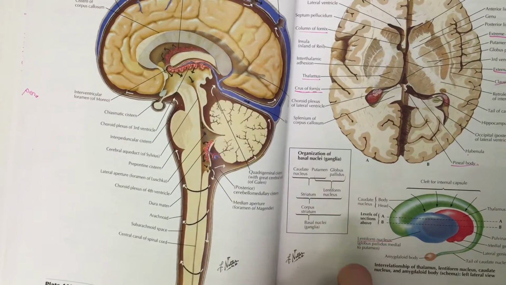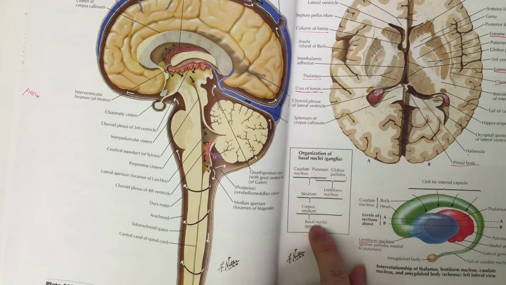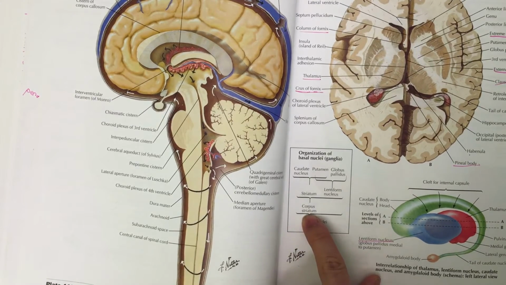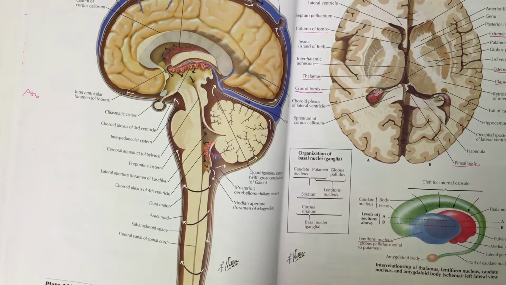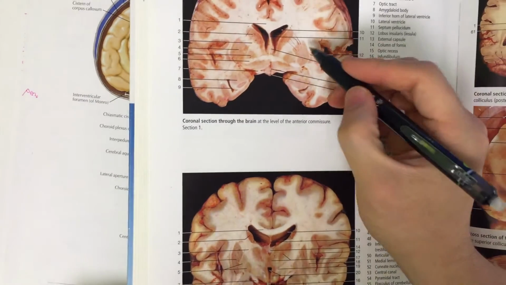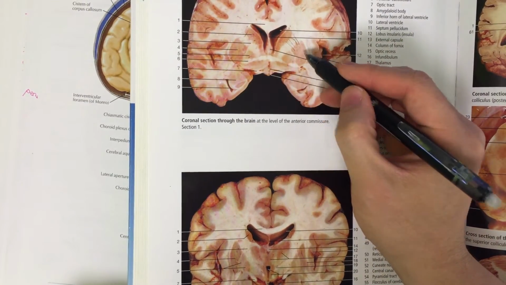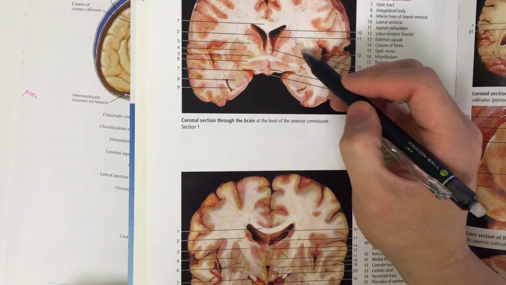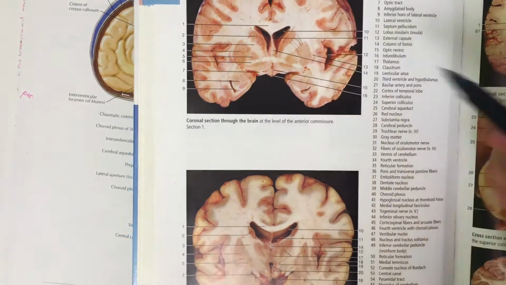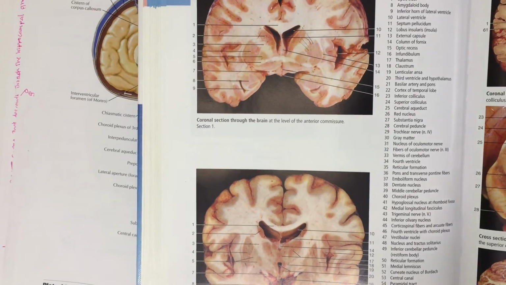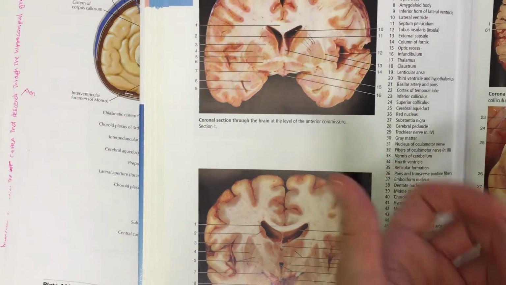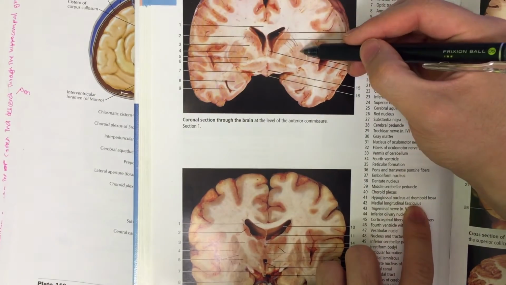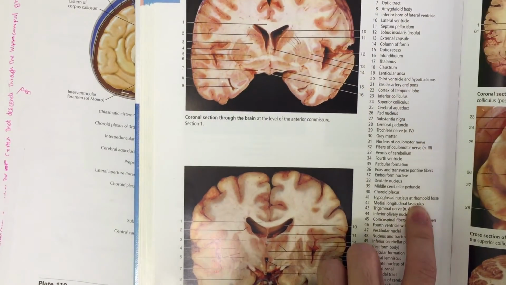Altogether they're called the basal ganglia, or you could call them the corpus striatum. So the main divisions you need to know: this is the lentiform, and the caudate and the putamen, the outside aspect, is the striatum. The whole thing is called basal ganglia or corpus striatum. So striatum is this, this and this. Corpus striatum is all three.